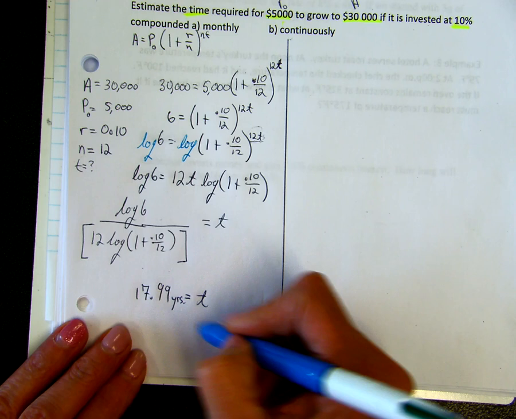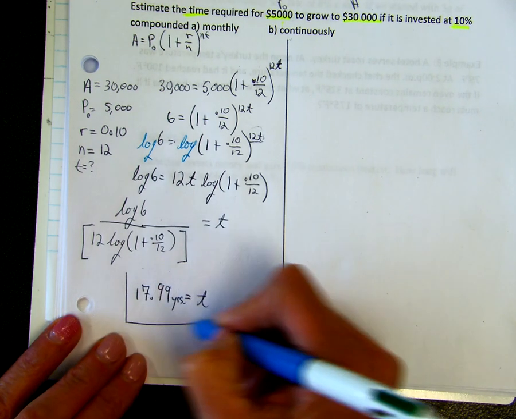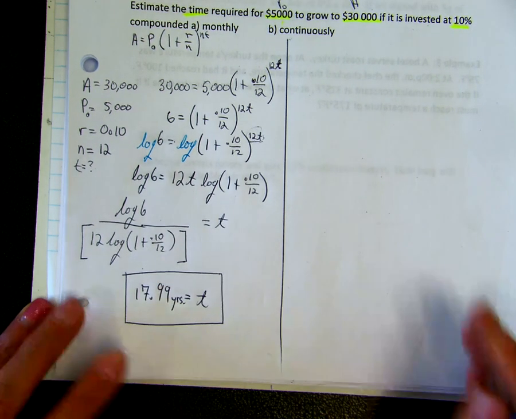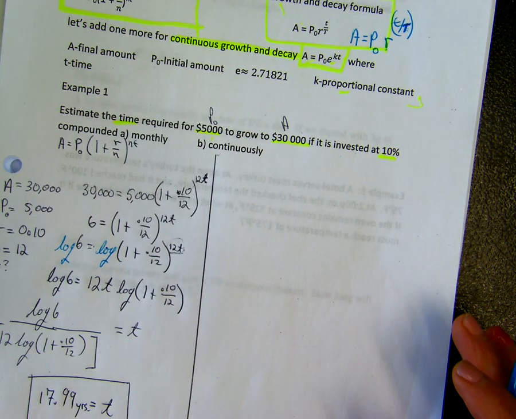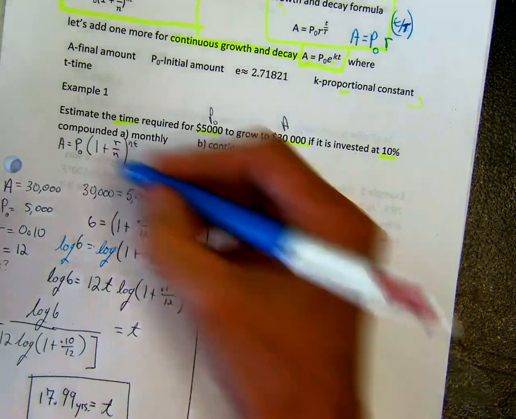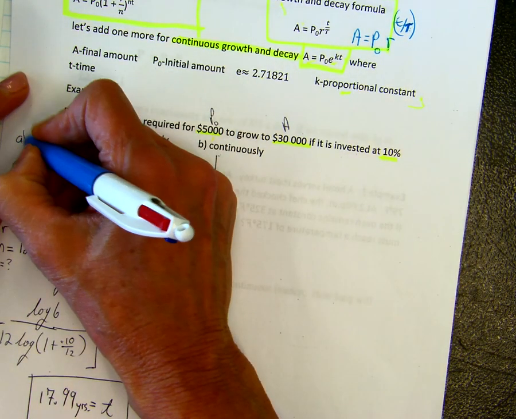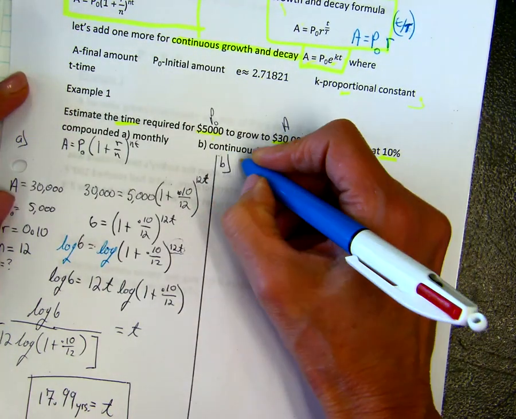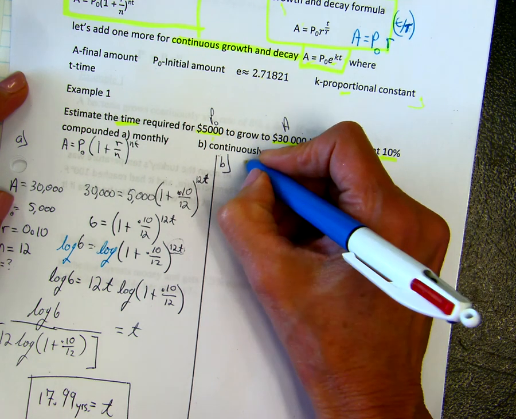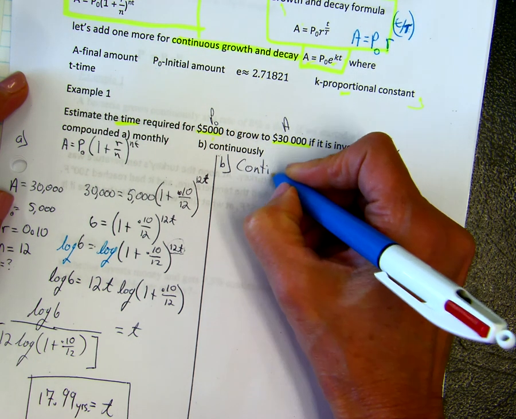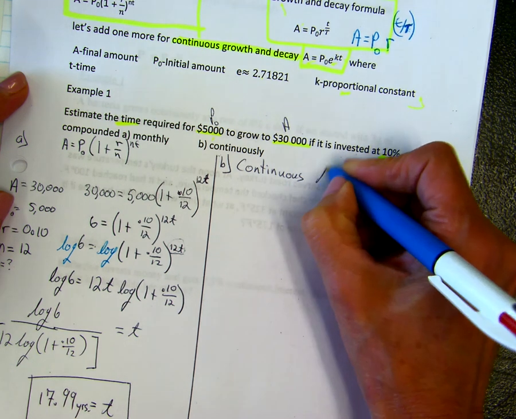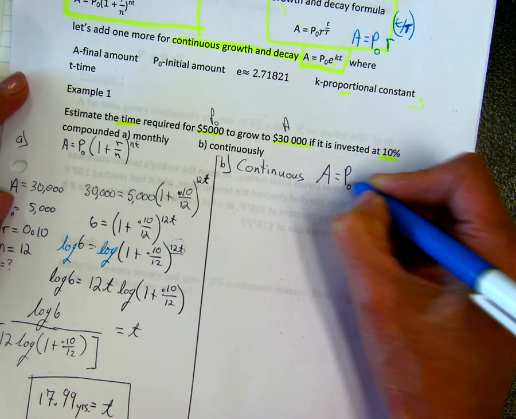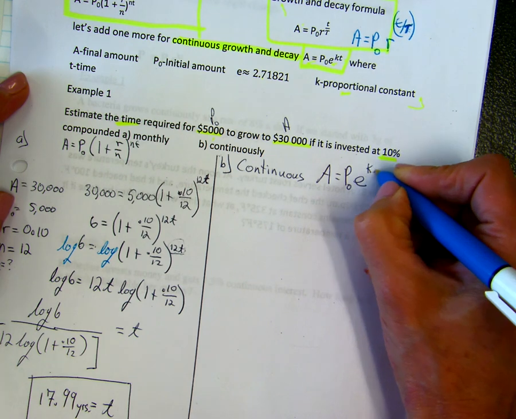Okay, so t is 17.99 years. I guess we could round that off to 18. Okay, if it's growing continuously, and like I said, we'll discuss what we mean by this in class on Monday, so part A, part B. If it's continuous growth, then we're using this formula. A is equal to P naught e to the kt.